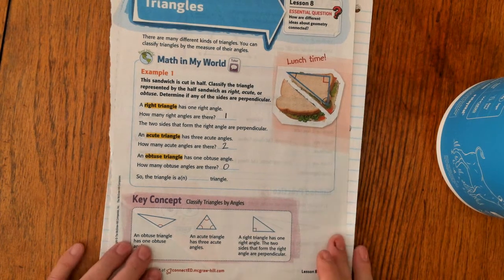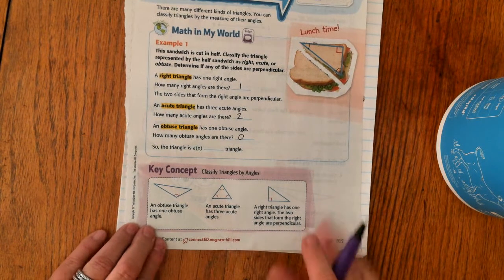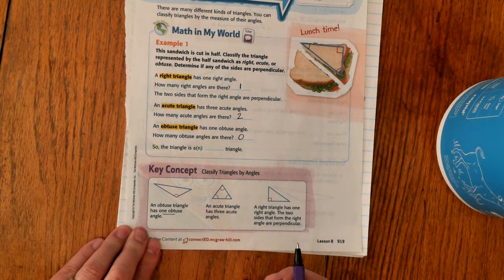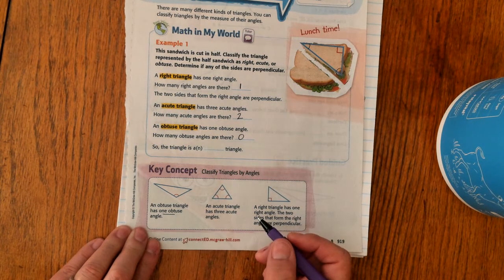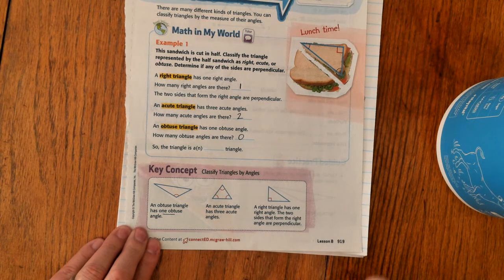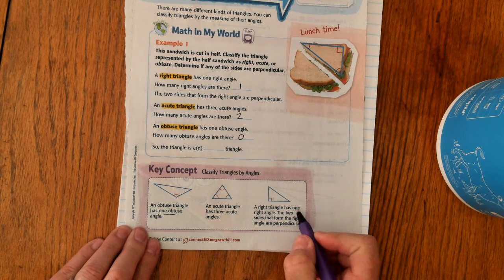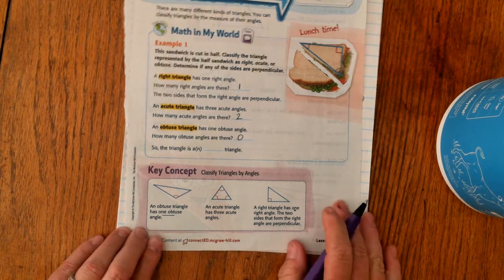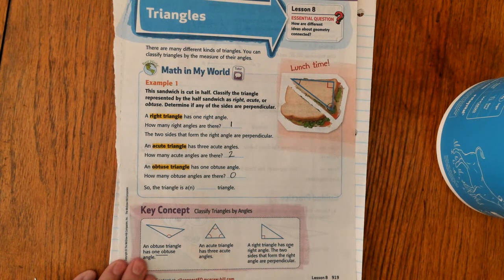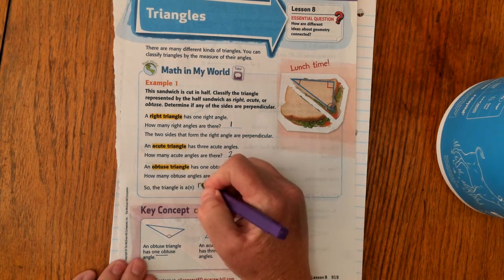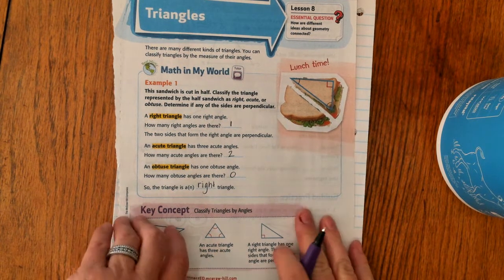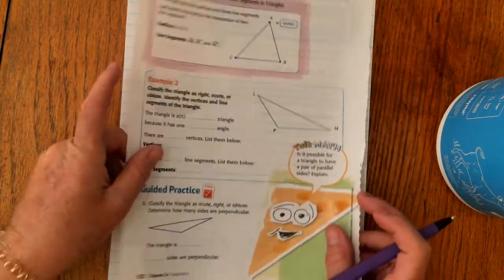So if I'm looking at this and I look down here, an obtuse triangle has one obtuse angle, bigger than a right. An acute triangle has to have 3 cute little angles, and a right triangle has one right angle. So this has one right angle, so this is, you got it, a right triangle. Important information in those key concepts.